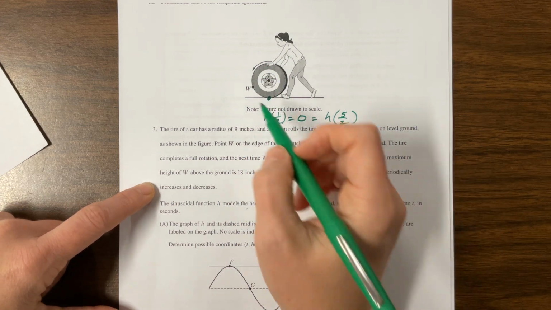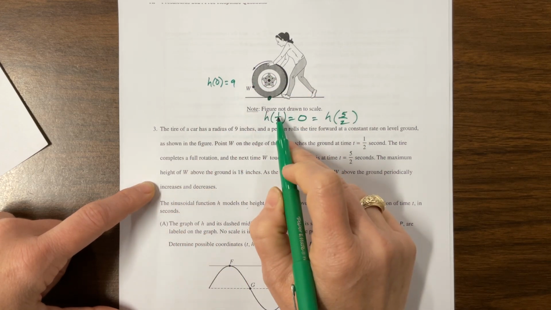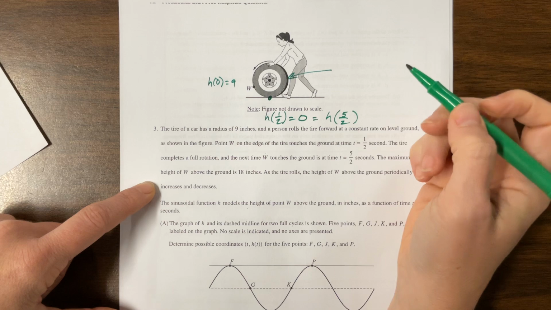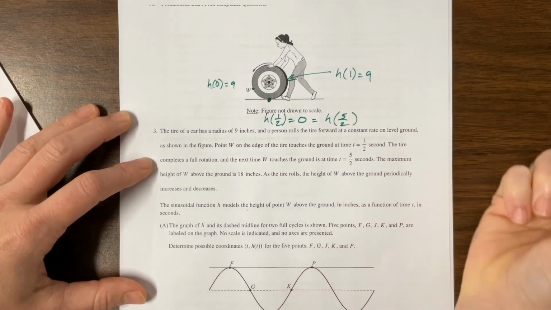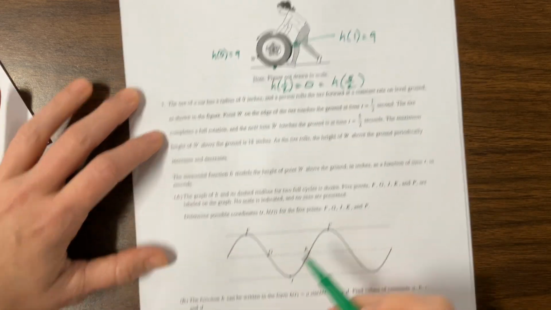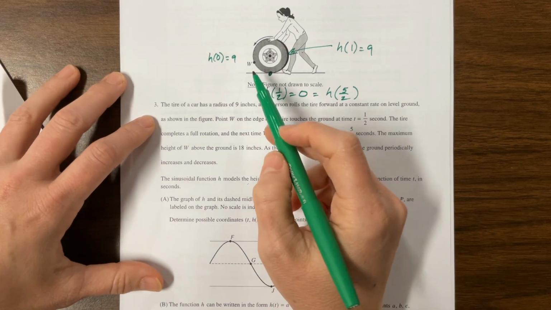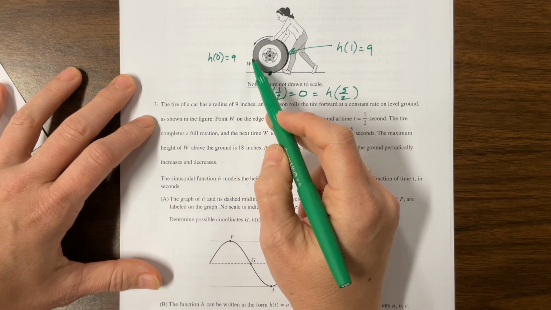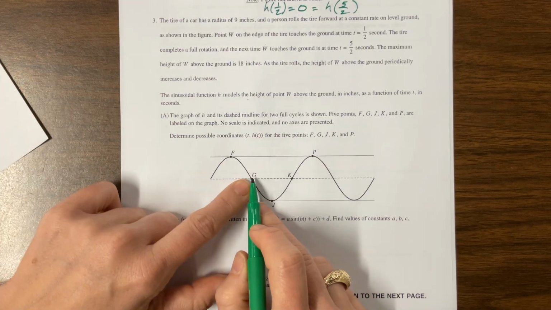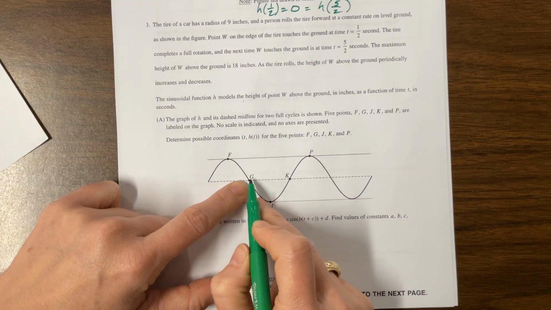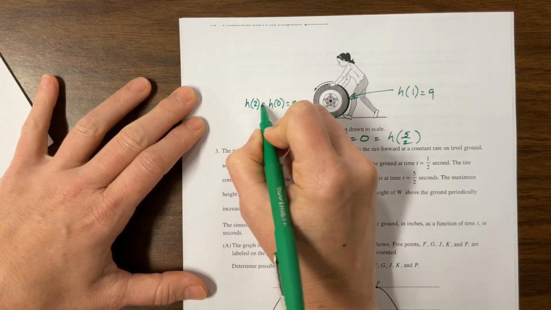So when does it get there? Well, I would do h of 0 is equal to 9, then h of 1/2 is equal to 0. And if I have him rolling the wrong way, it works out the same. It's going to start in the middle at time 0, and then it's going to go down first. So I would either put this to be 0, or when does it get back here? It gets back there at h of 2.